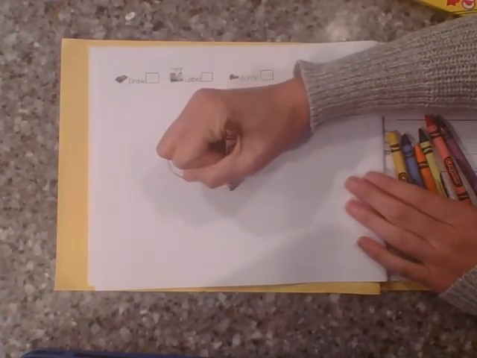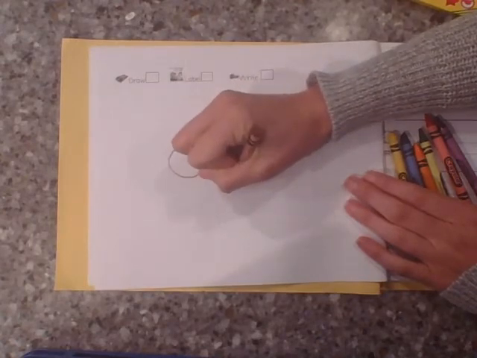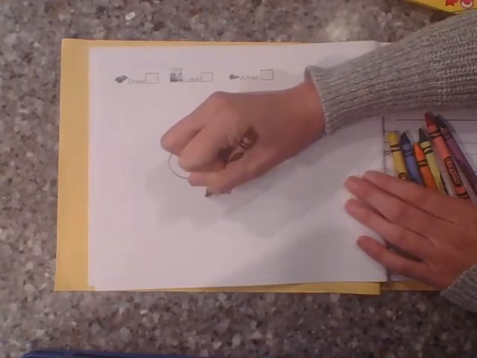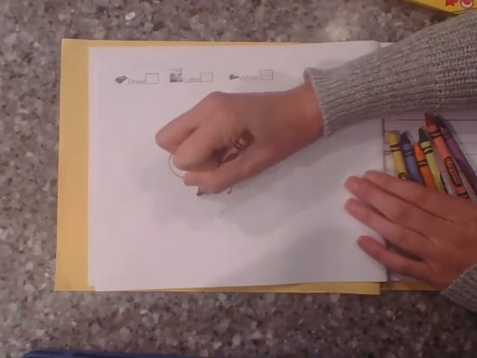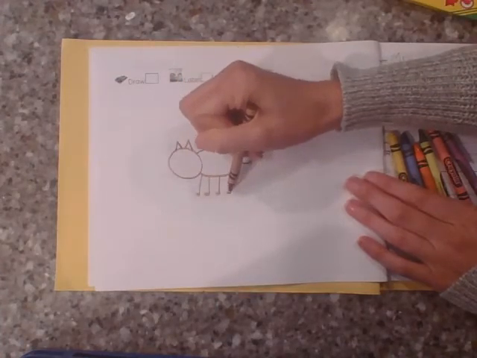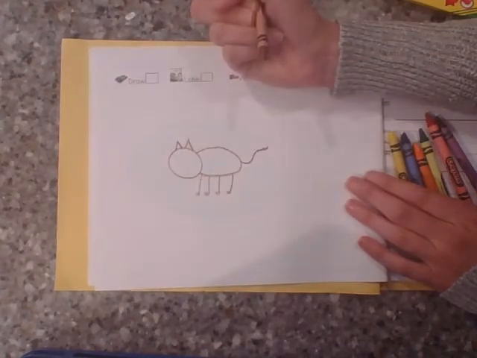And then of course, cats have 4 legs and 4 paws. So there's 1, 2, 3, 4. I'm just going to draw a line and put a little circle at the end.